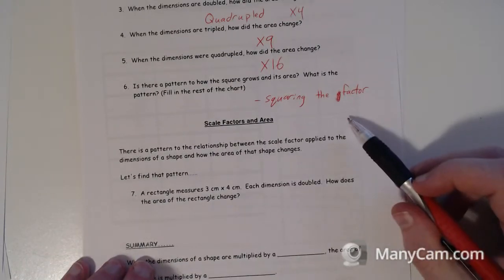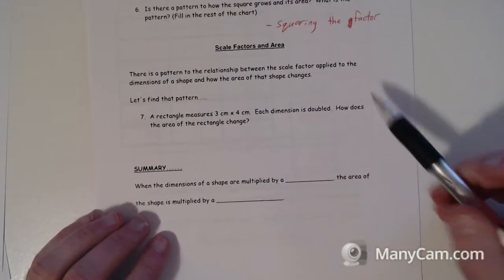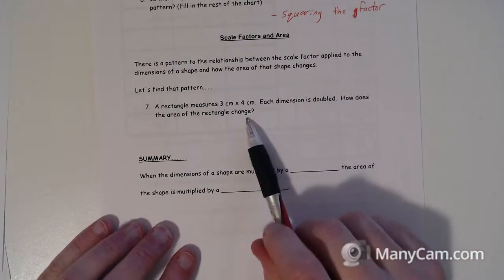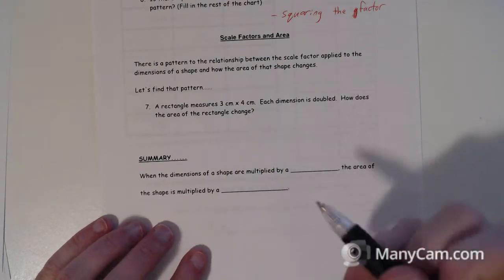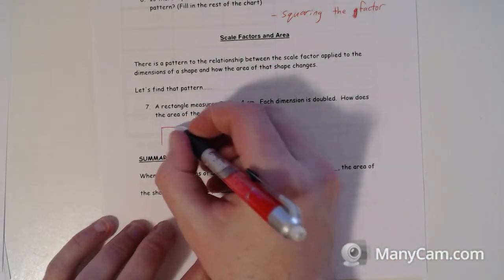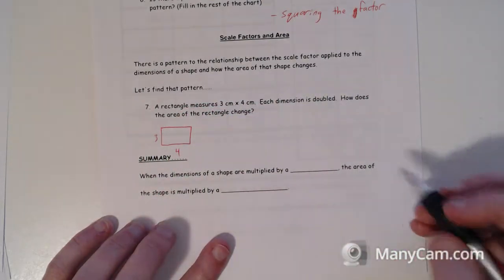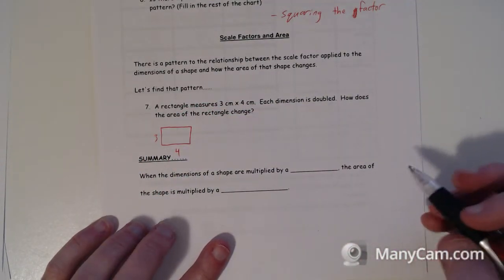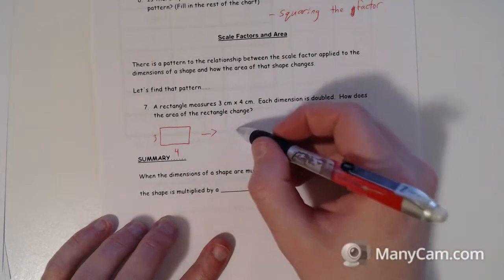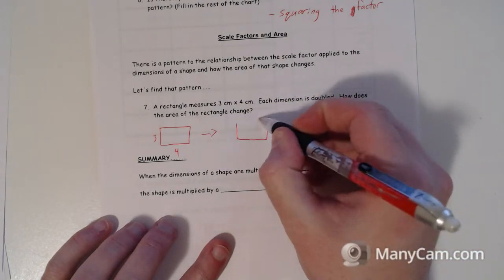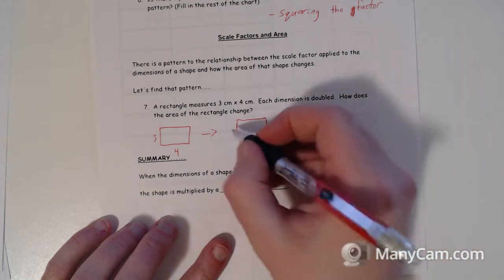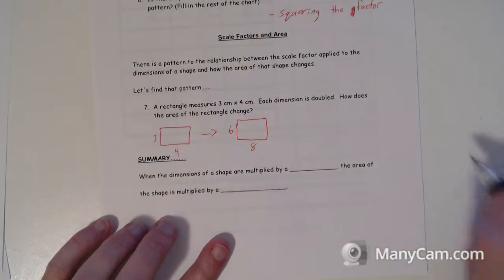That works for squares. Let's see if it works for other shapes. So let's see if we can find a pattern with other shapes. Let's start with a rectangle 3 by 4. So we have a rectangle 3 by 4. Let's try doubling it. If we double it, it's going to go 6 by 8.